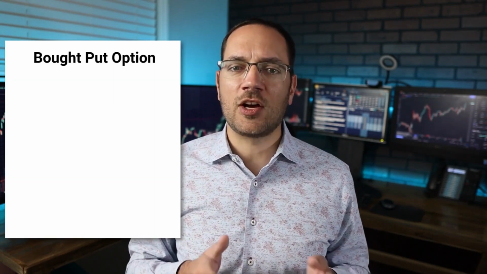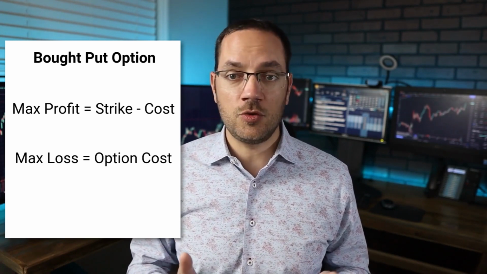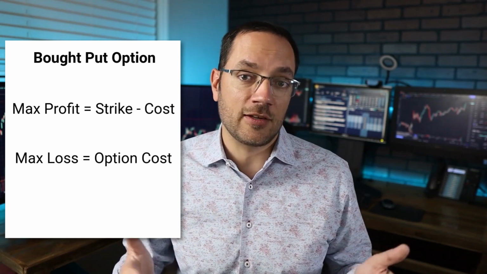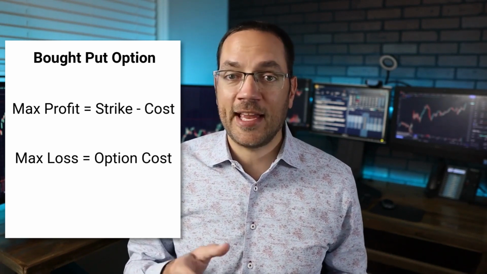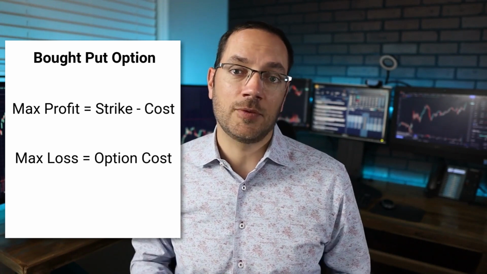When you buy a put, you have the right to sell the stock at a set price. The most you can make when you purchase a put is technically limited because you make more money the lower a stock goes. Well, since a stock can't go below zero, puts have limited profit potential.